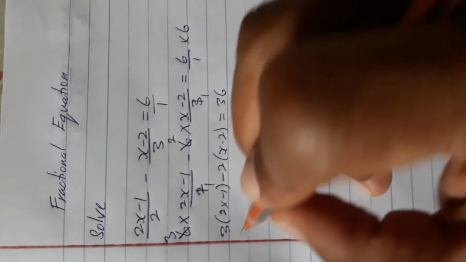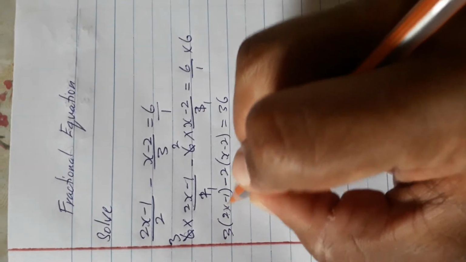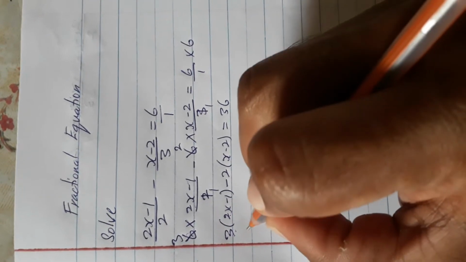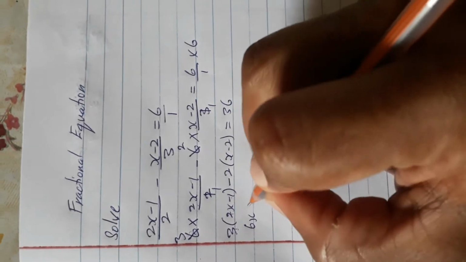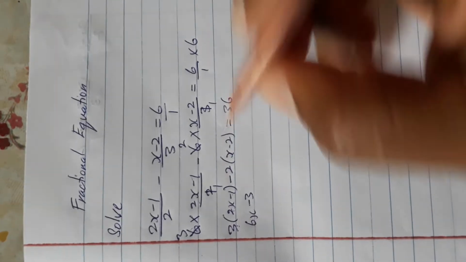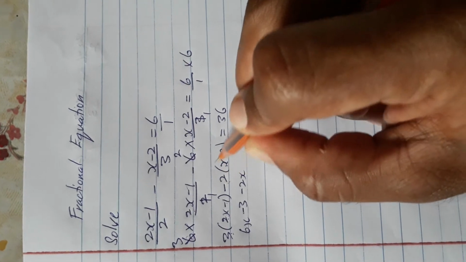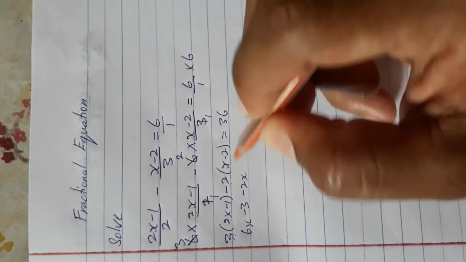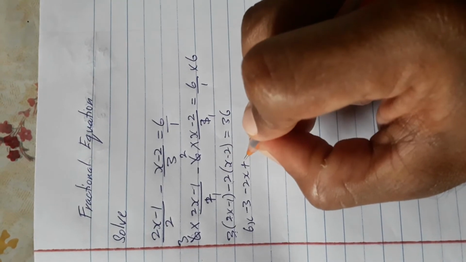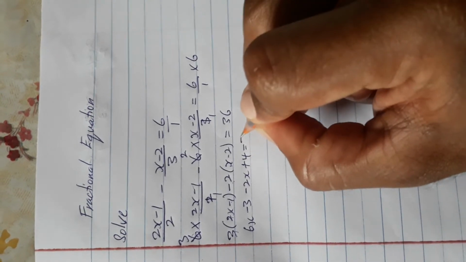Good. Our next step is to clear the bracket. So 3 will multiply by each element in the bracket. 3 times 2x, 6x. 3 times negative 1, negative 3. Negative 2 times x, negative 2x. Negative 2 times negative 2. When we multiply 2 negatives, we'll get a positive. So it will be positive 4 equals to 36.